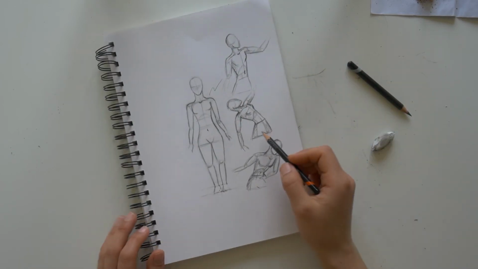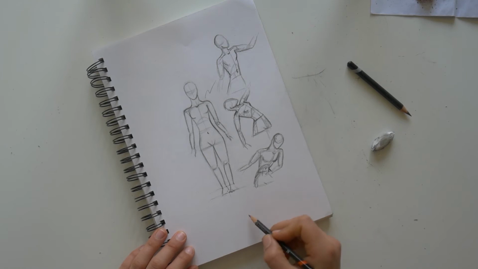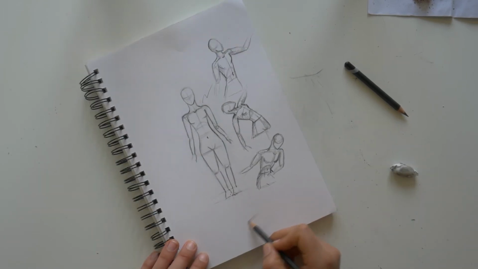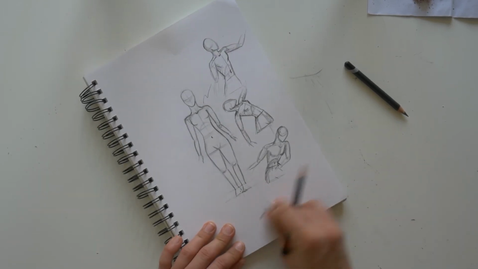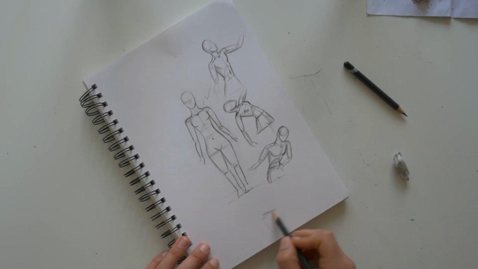And again, you can see how the hips will always compensate for movement, so with the hips you can have them starting at an angle.